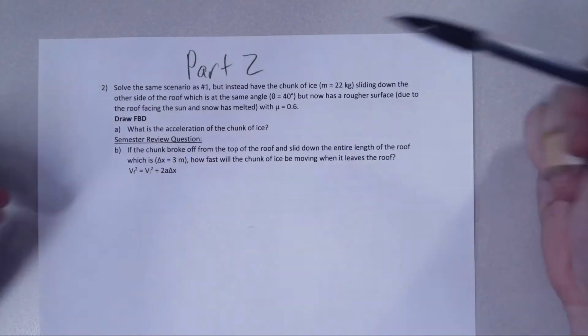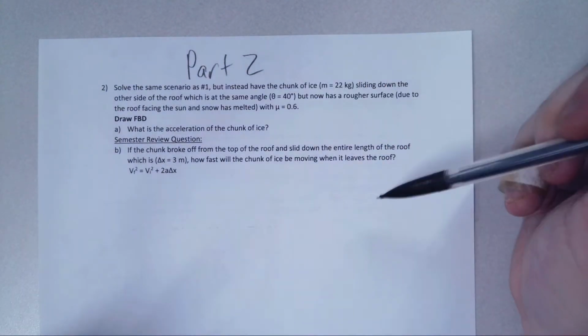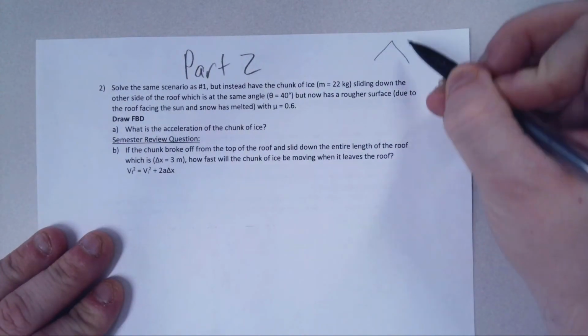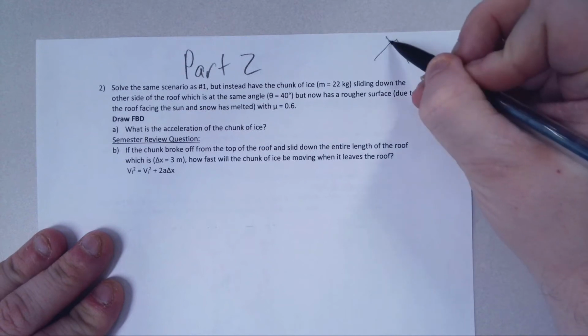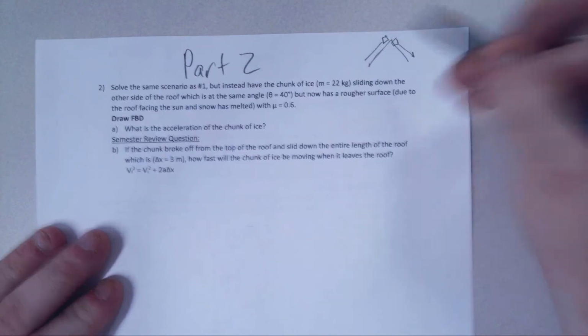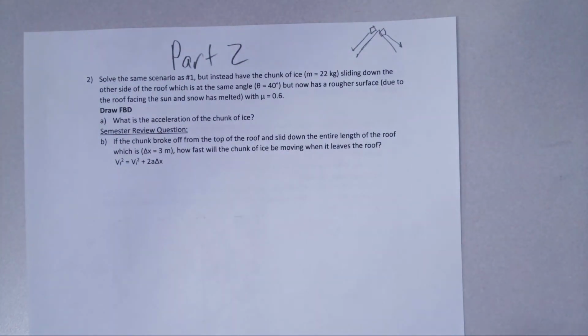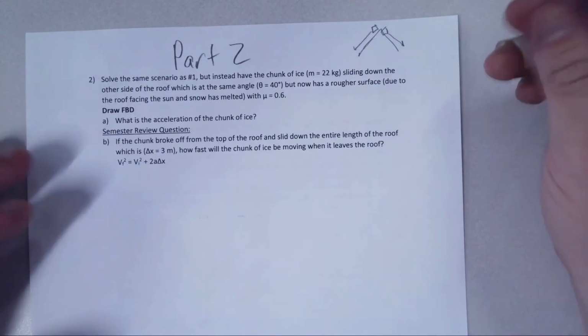So part 2 is the same scenario. It's a chunk of ice that's sliding down, but instead of sliding down and to the right, it's now sliding down the other side. So if we imagine that we had a house here, we looked at the chunk going down this way. Now we're going to look at the chunk going down this way. You may say, well, isn't that the same thing? It is the same scenario, but how we write our equations is going to be a little bit different because you will see here, the friction is going the other direction.